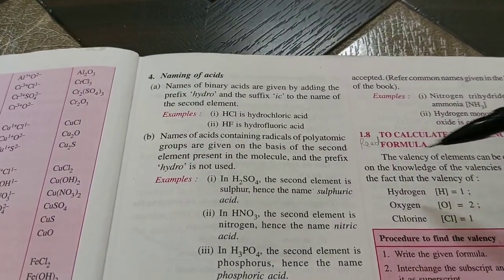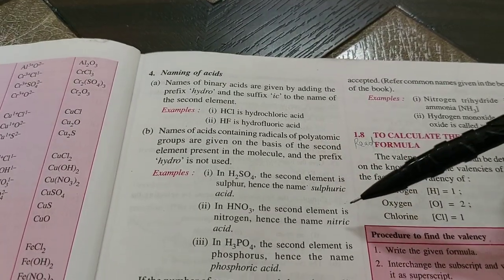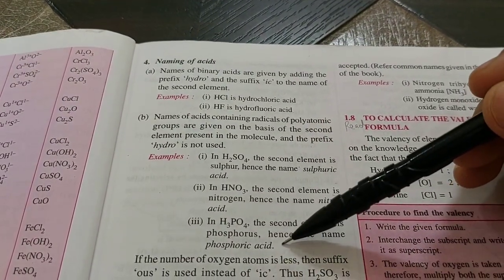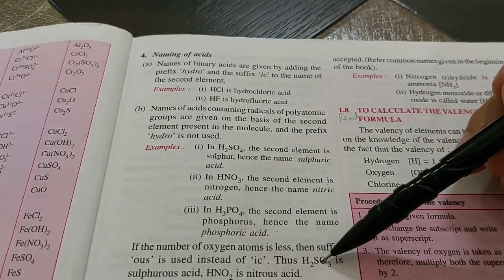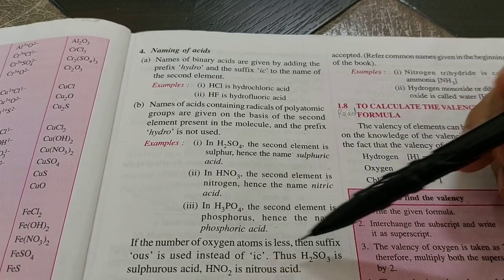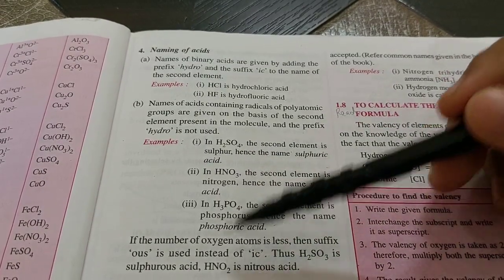Certain acids' names have to be learnt, like hydrochloric, hydrofluoric acids, sulfuric acid, nitric acid, phosphoric acid. But if we have an acid with a little less number of oxygen atoms, then we use -ous instead of -ic. For example, this is sulfurous acid, not sulfuric. This is nitrous acid, not nitric.